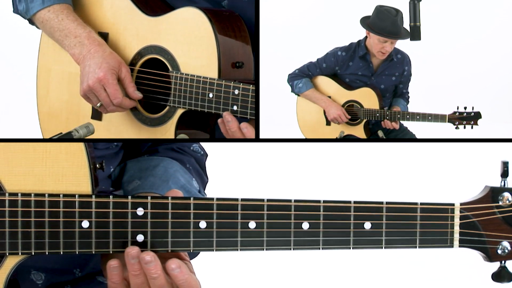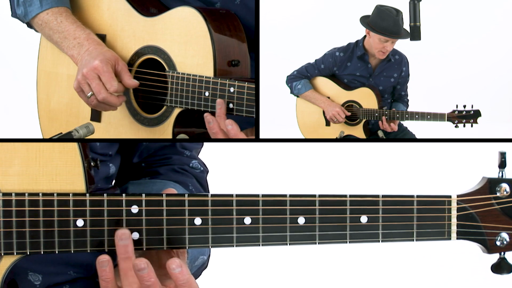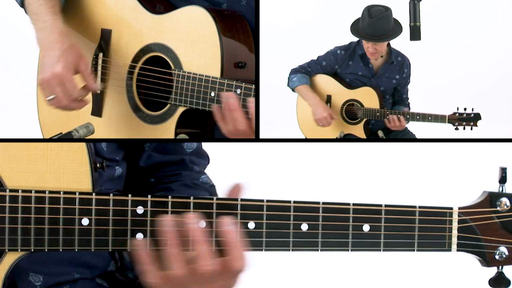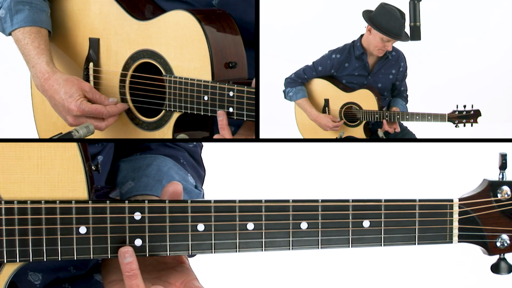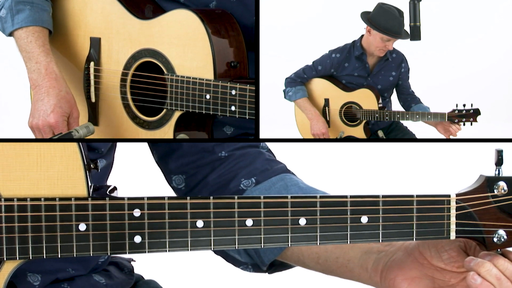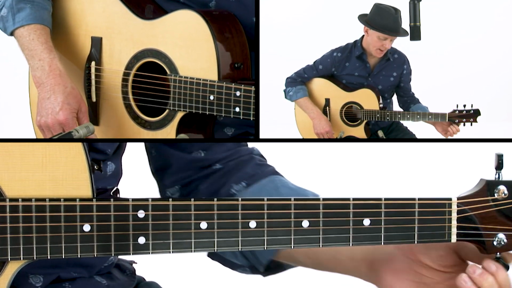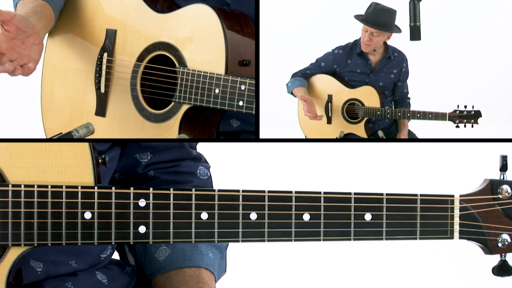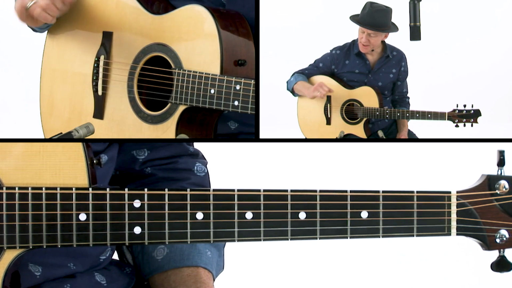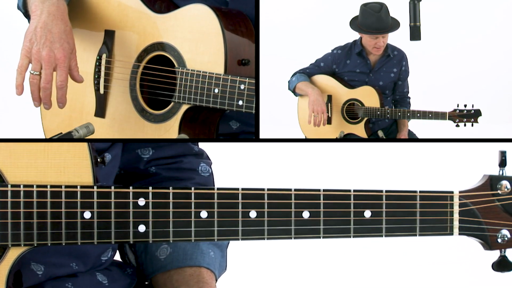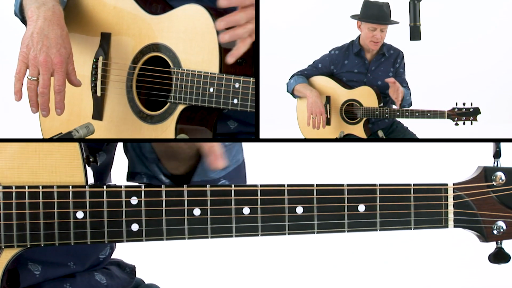For the song Breathe, I'm using palm muting on the main groove, but I also use the snare, little finger, and I move through different time signatures.